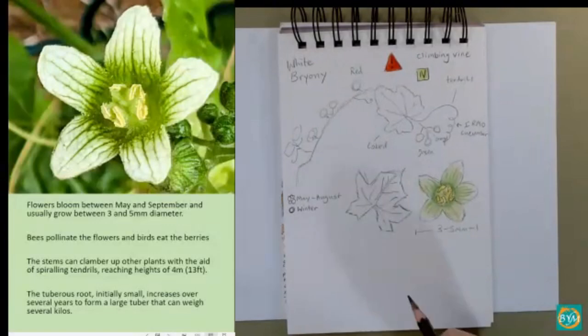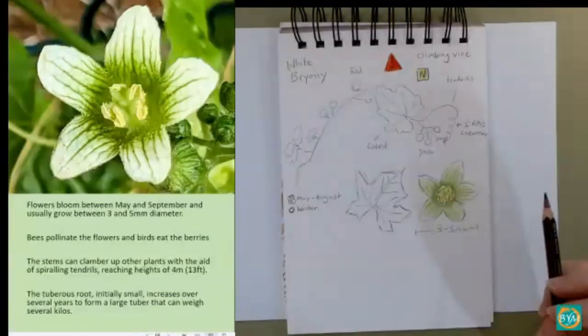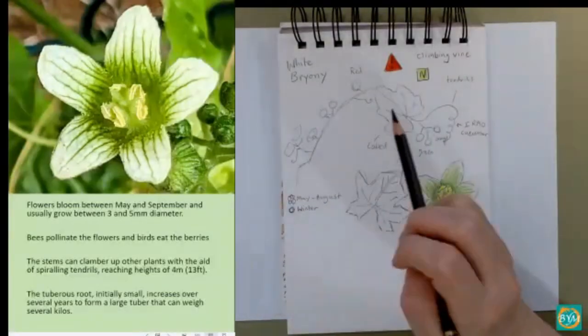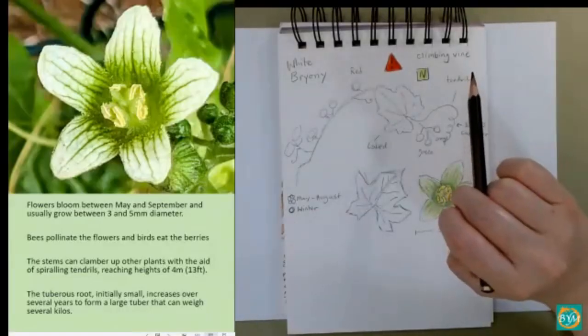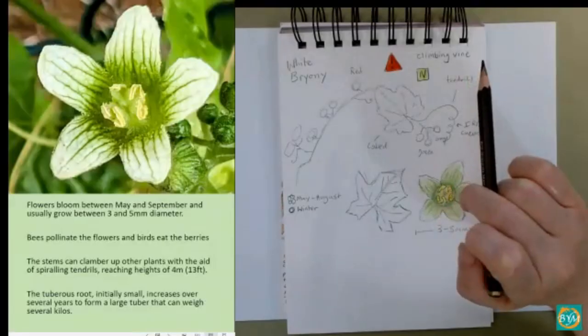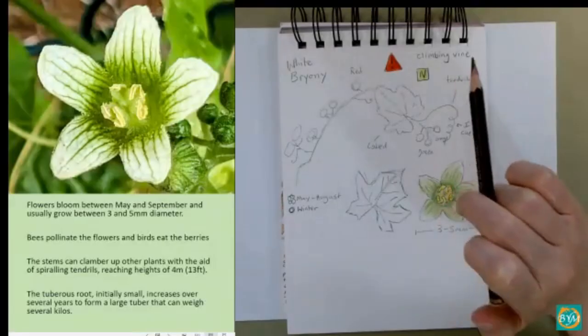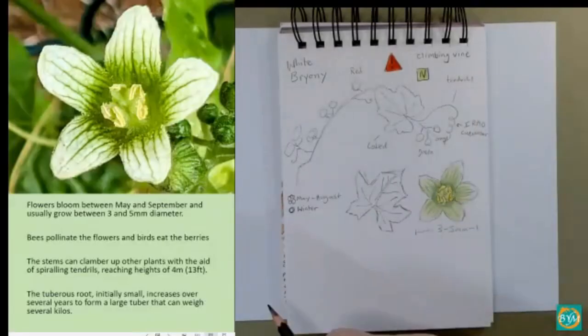And they are pollinated by bees, and birds do eat the berries. So although they are poisonous to us, some birds are fine with eating those berries. It's not always a good clue as to what other animals and birds are eating as what we can eat, because it's a bit different.